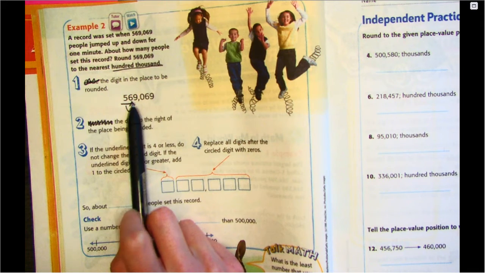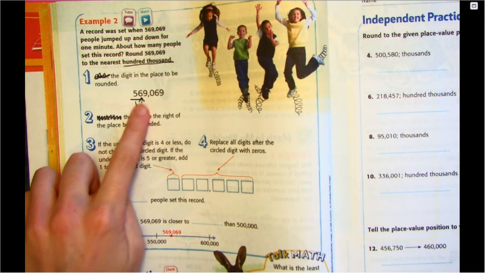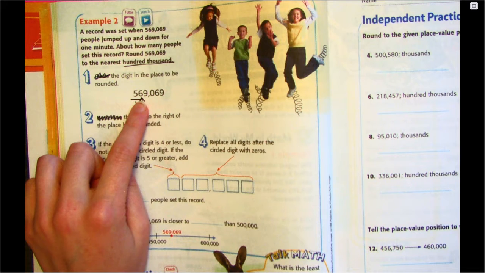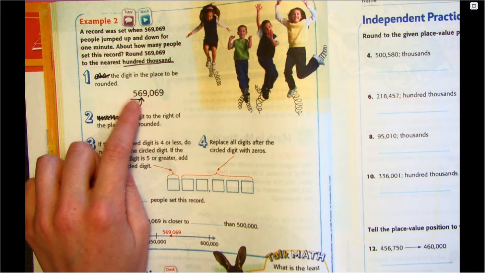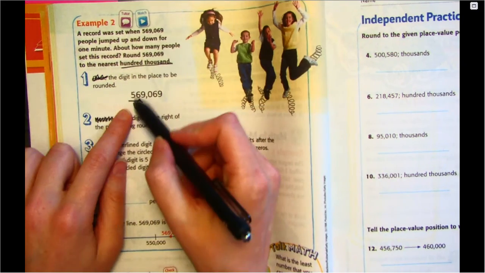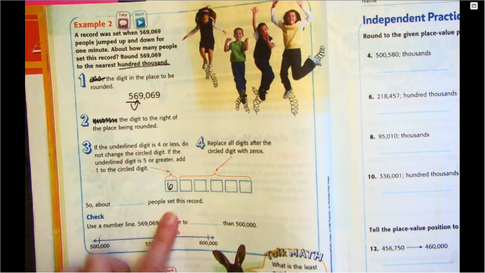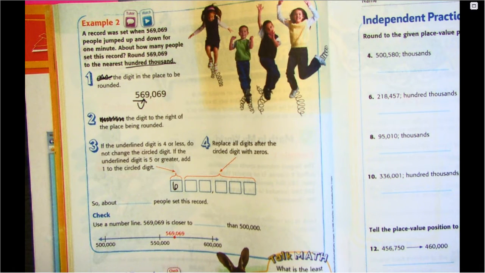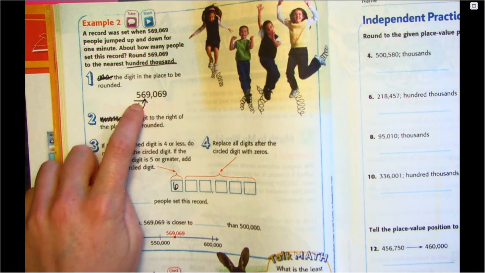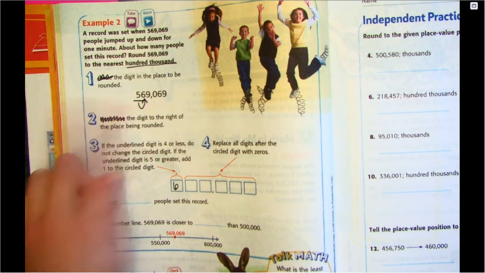We don't change it. So in this case, this 6 is 5 or more. So we are going to end up changing this 5 to a 6. We're going to add 1 more. So this 5 becomes a 6. And then everything after that underlined digit that we either changed or didn't change becomes a 0.